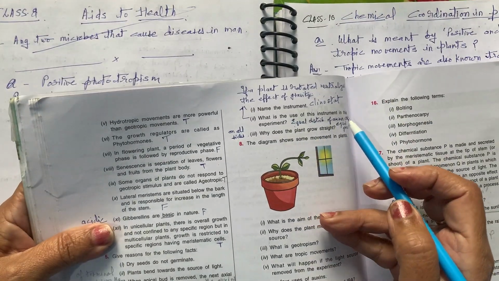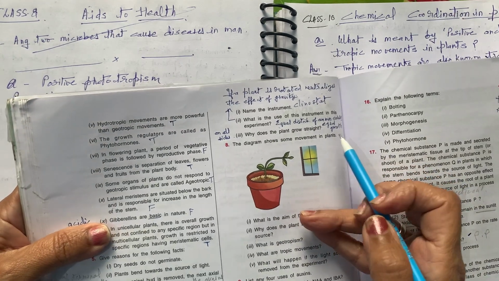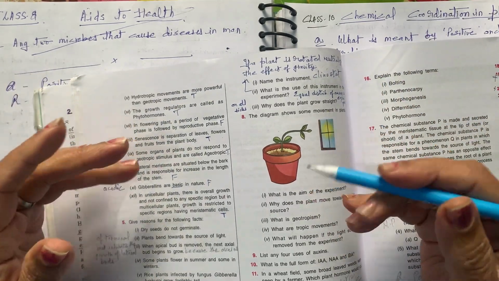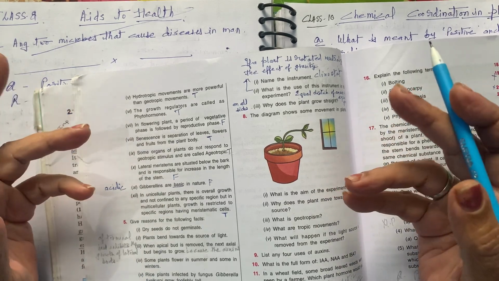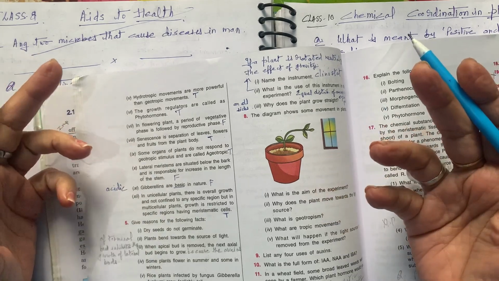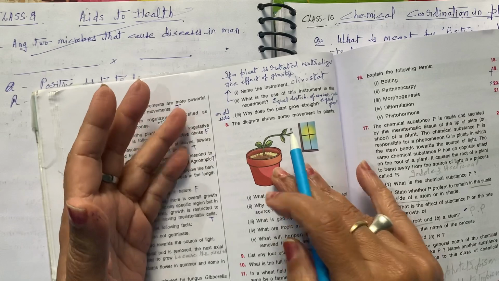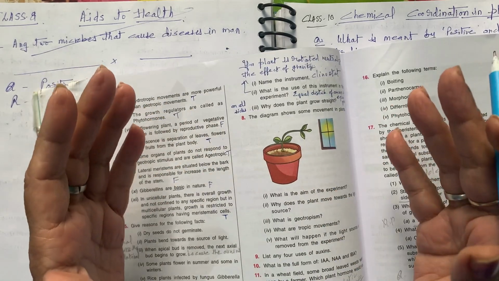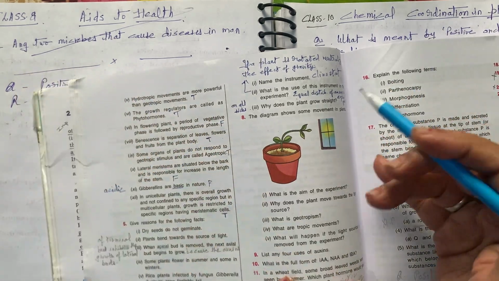What is the use of this instrument in this experiment? Equal distribution of auxin causes equal growth. As we rotate the plant, auxin is distributed equally on all sides, which leads to equal growth on all sides. Why does the plant grow straight? Because auxin is equally distributed on all sides, so the plant grows straight.